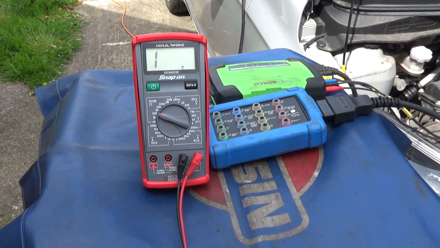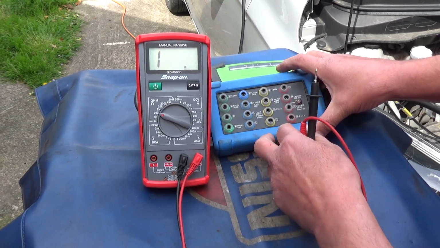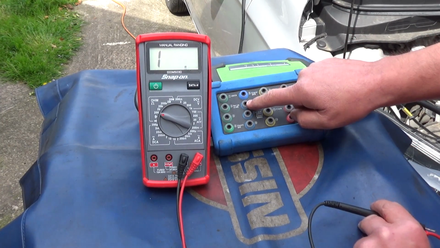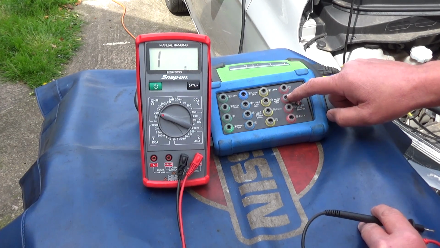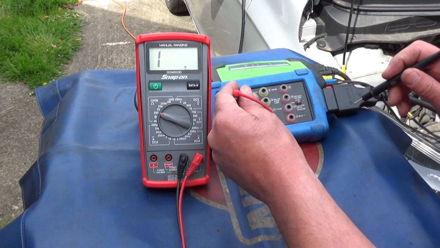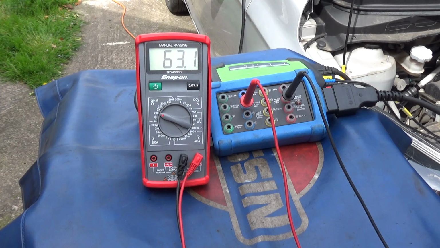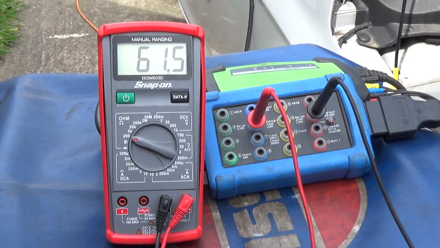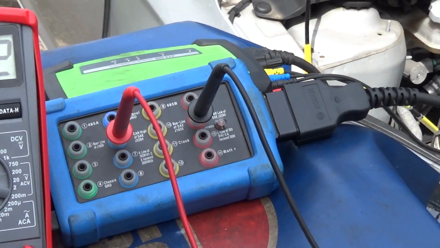And then all I'm going to do now, pin 6 on the box corresponds with pin 6 on the DLC, and 14 corresponds with 14 on the DLC. So all I'm going to do is shove my meter leads into there, and that should give us 60 ohms, which it does, thereabouts. Can you see that? Let's just zoom in so you can see the meter. So 61.5 ohms.